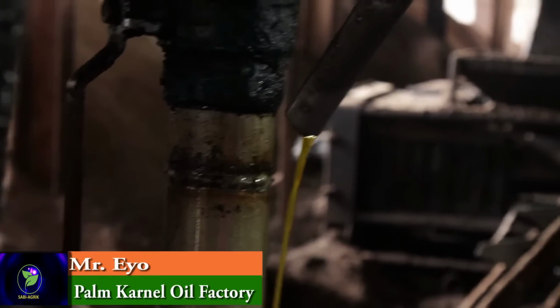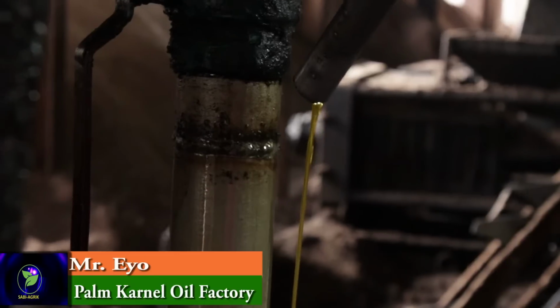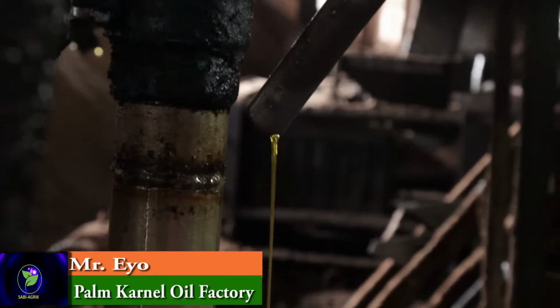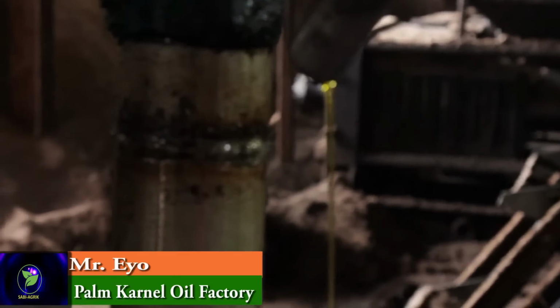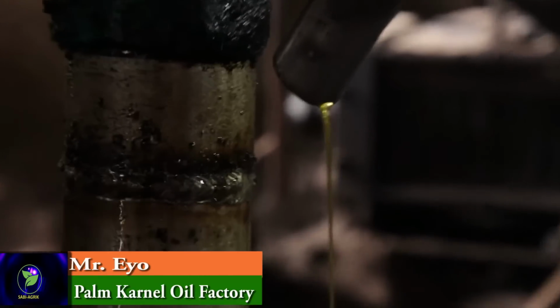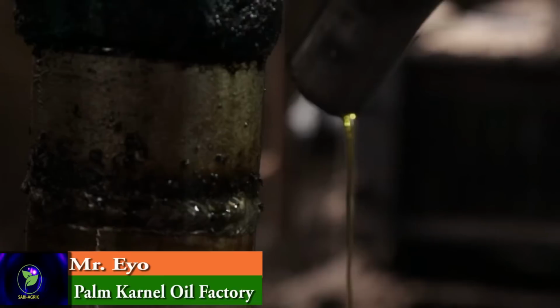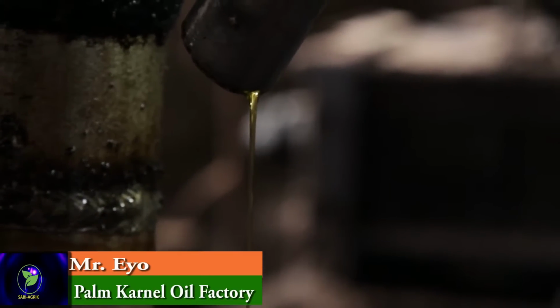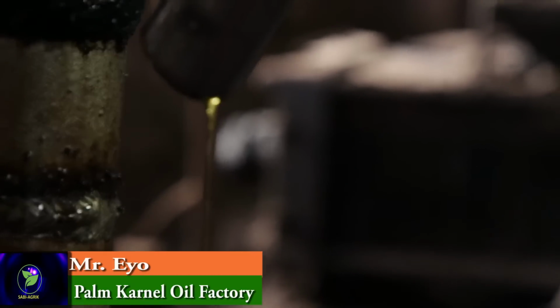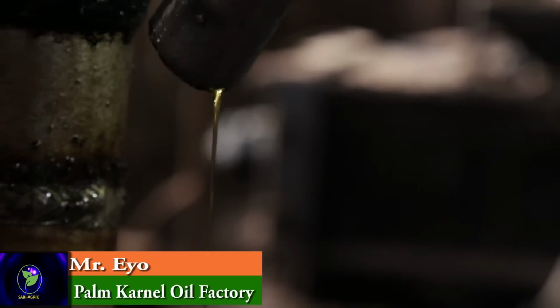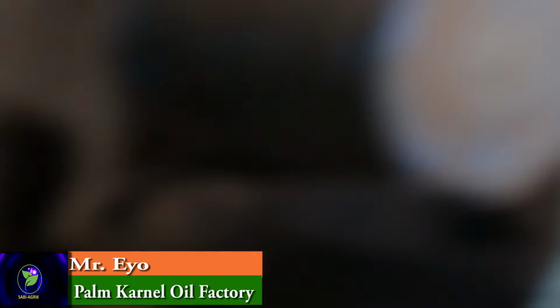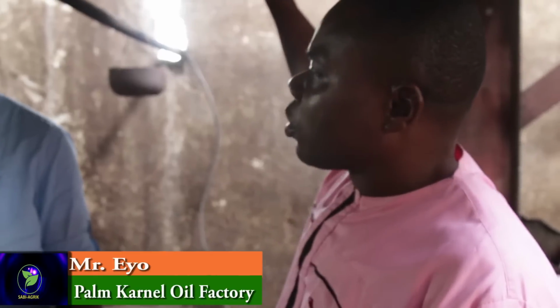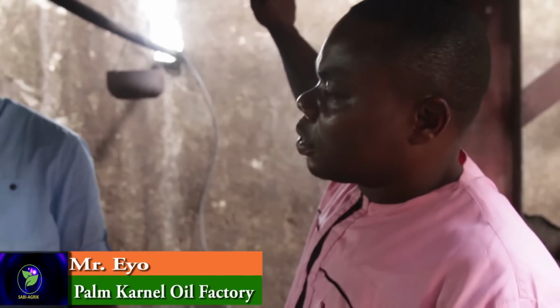The color is exactly like refined oil after filtration. But while it was still mixed with the dirt, you see, it was dark in color. So after filtration, we have clean oil. From there, we use this other pump to send it to the storage tank, ready for sale. Wow.